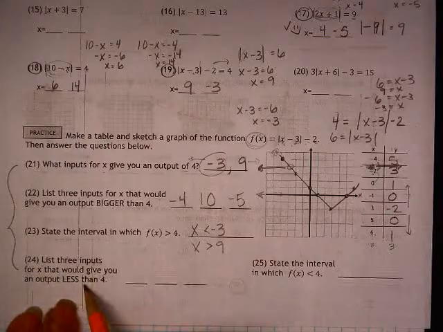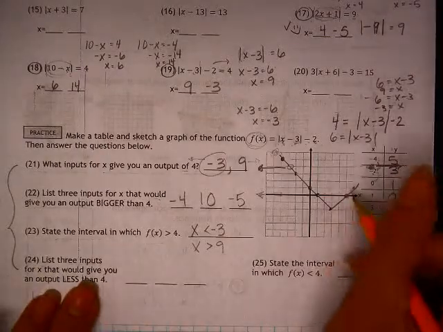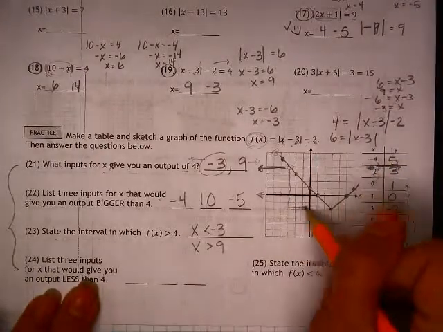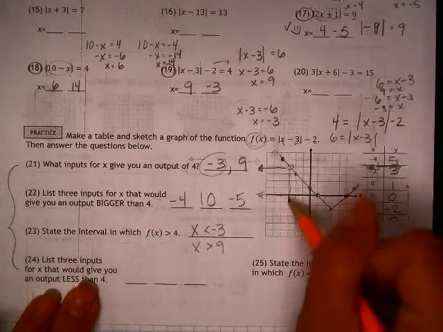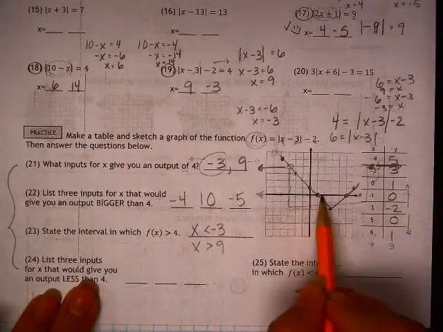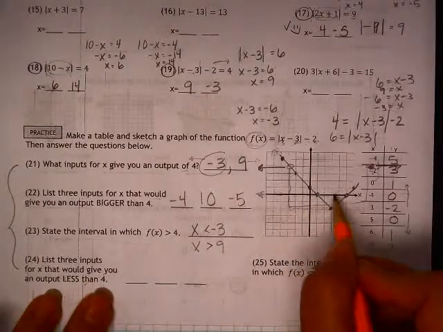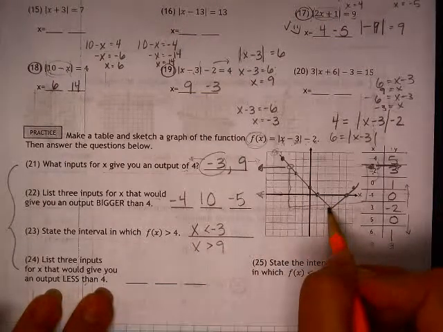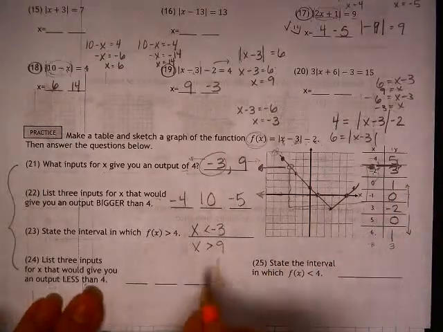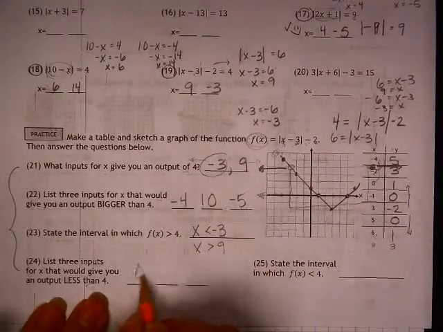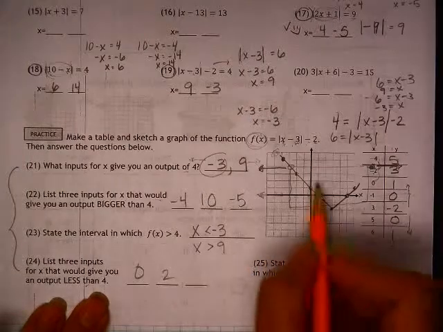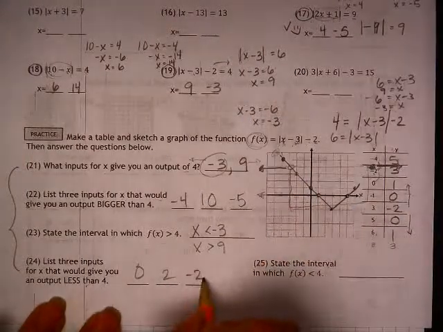So now I want 3 inputs that would give me an output that's less than 4, which is really talking about all of this stuff here. So you can just pick any of these x's. Like if I plug in 1, I get 0, that's less than. If I plug in 3, I get negative 2, that's less than. So again, we'll pick 0, we'll pick 2, we'll pick negative 2.